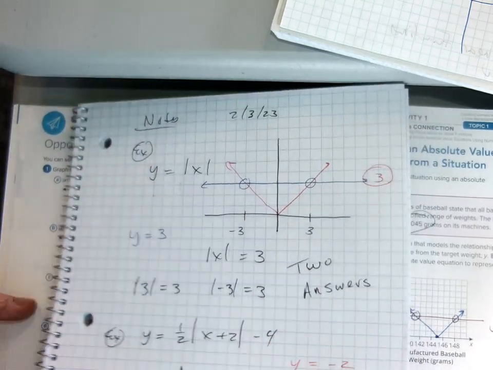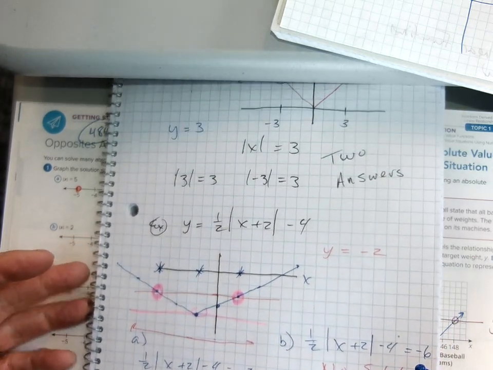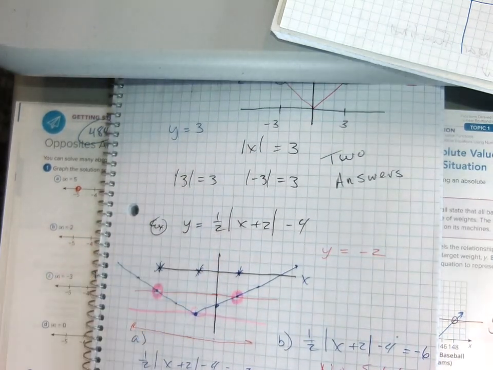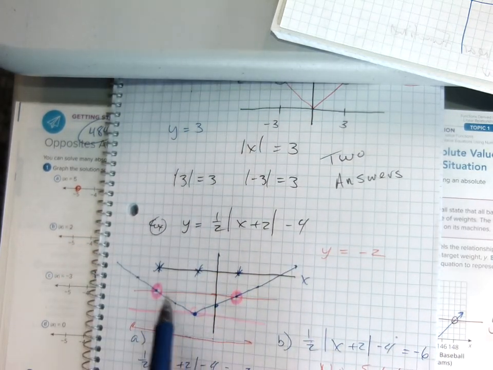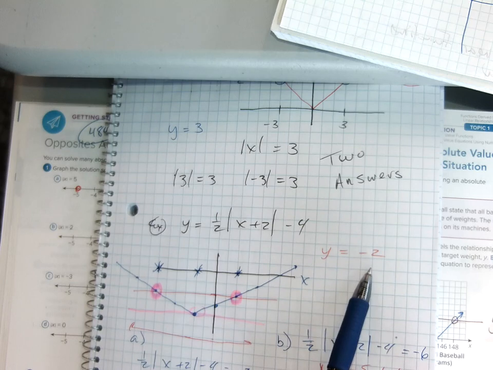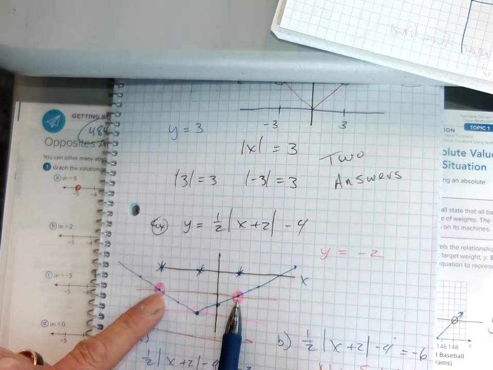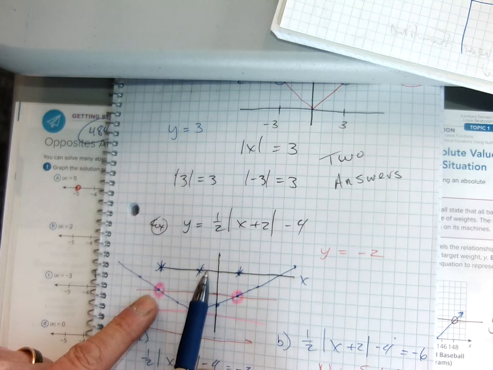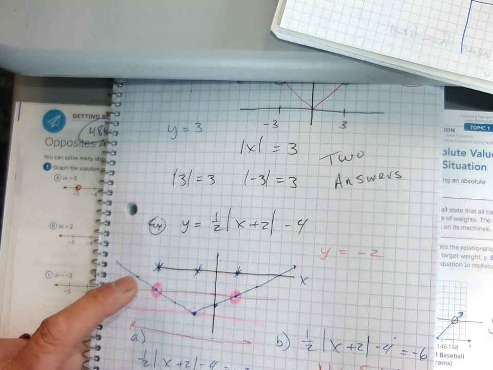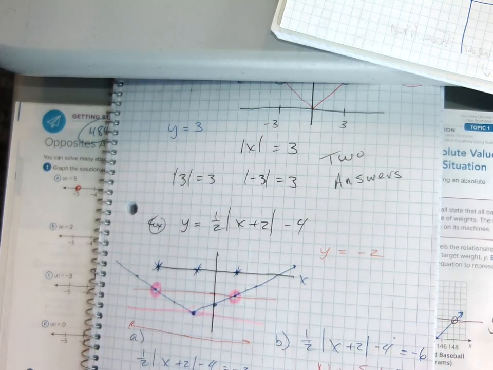So then we took a look at a little bit of a complicated one, and we graphed this one, okay? So we took a look at 1/2 absolute value of x plus 2 minus 4, and that's this graph in blue. I went back 2, down 4. And then I said, okay, well, what about the equation y equals negative 2? So that would be here in red. So again, we have two answers. They intersect here at 2 and at 1, 2, 3, 4, 5, 6. So the two answers have to be x equals negative 6 and x equals 2.